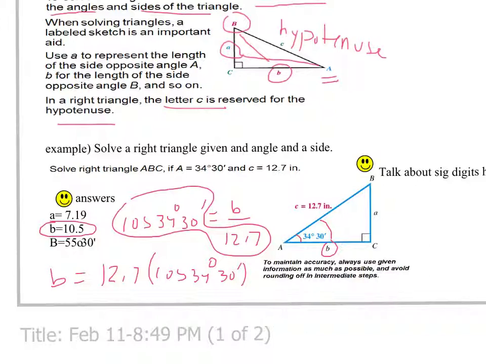Okay, so when I typed it out, I got that b is 10.4664, etc. But notice how with our sig figs, that's going to go to 10.5. So you're going to round that to 10.5. All right? And our last one, I know my typing looks weird there, but it should say 55 degrees and 30 minutes.